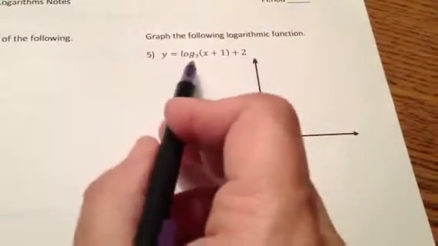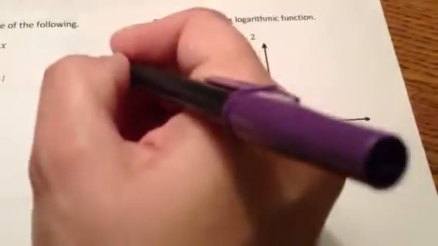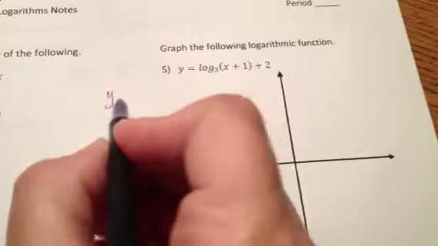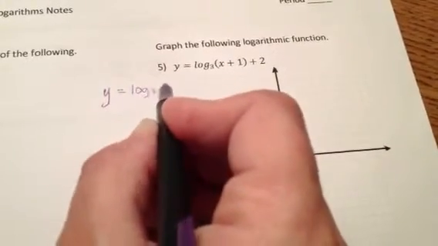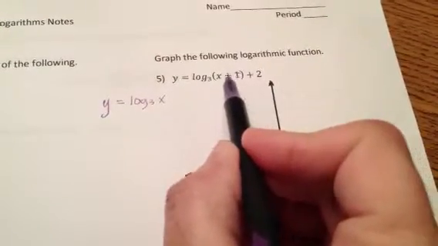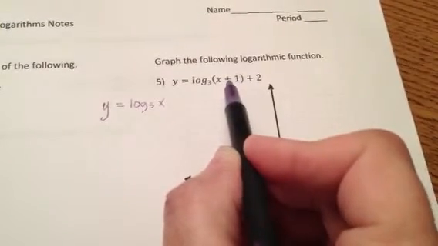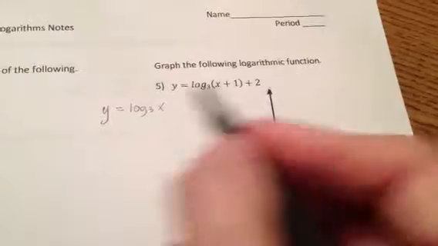And first thing we want to do is find the parent function. That's the function without any transformations. And that would give us y equals log base 3 of x. These transformations, remember that's h and k, so the h would be -1. That means our graph is going to be shifted left 1. And this is k, that means our graph is going to be shifted up 2.